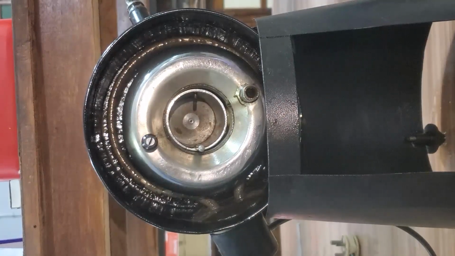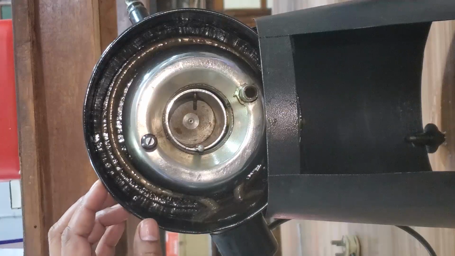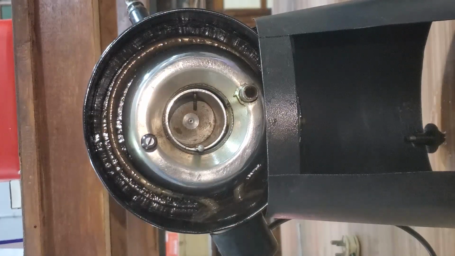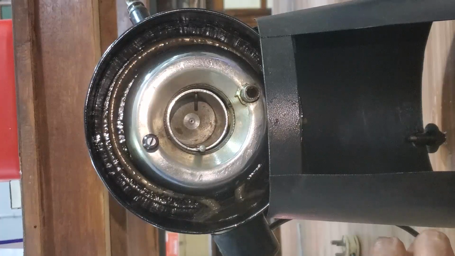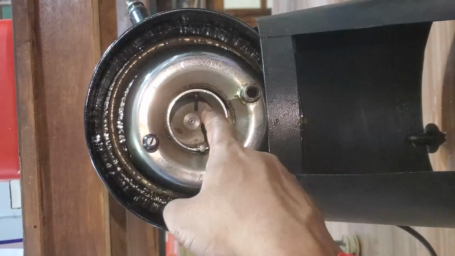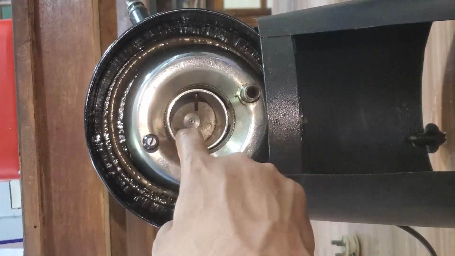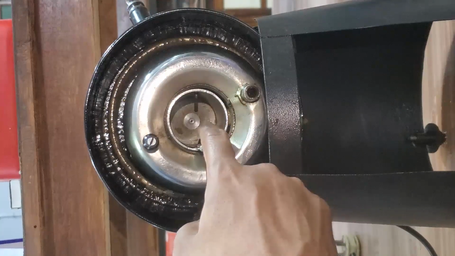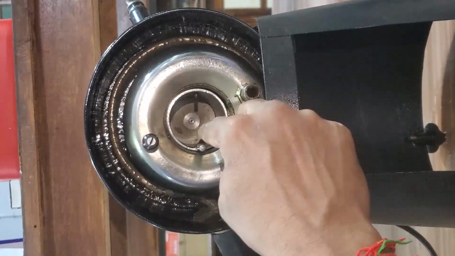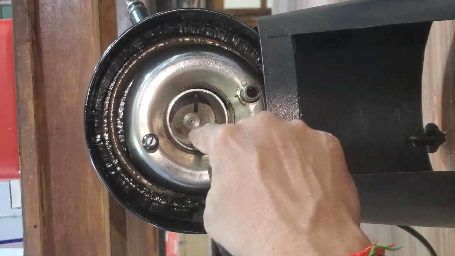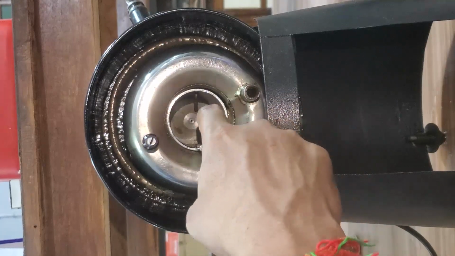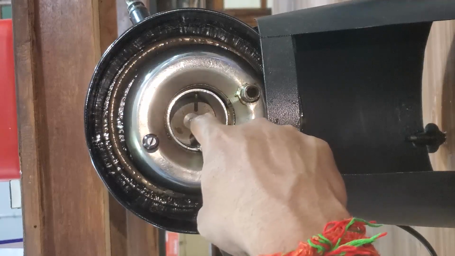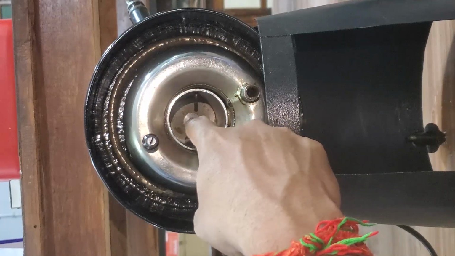In this view, we can see clearly the parts of this Redwood viscometer 1. Here you can see the cup is there. In this we are going to pour oil. At the center, an orifice is there, a small hole is there. This is the oil cup, and at the center, the orifice or oil jet is there. See, the orifice at the center.